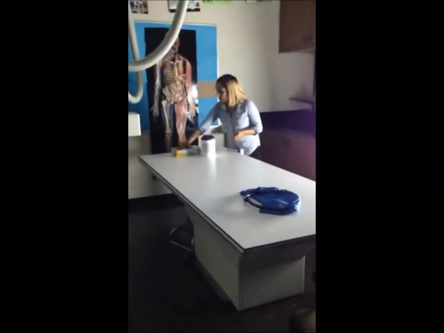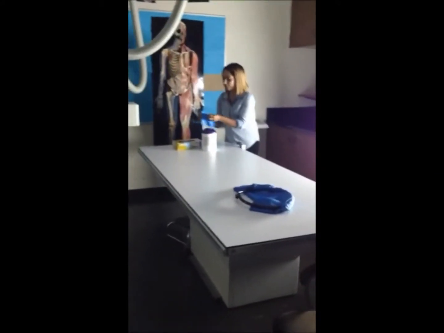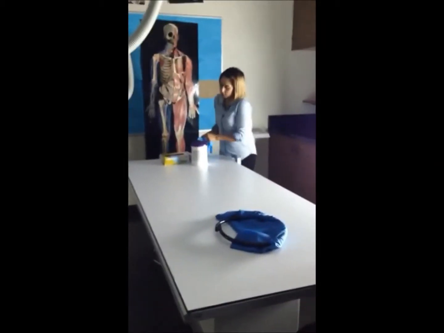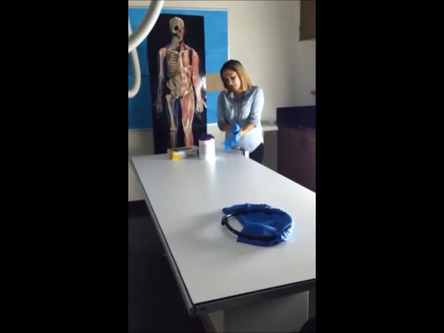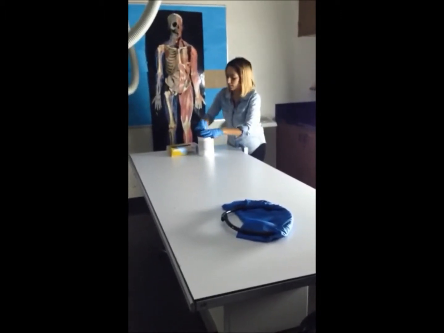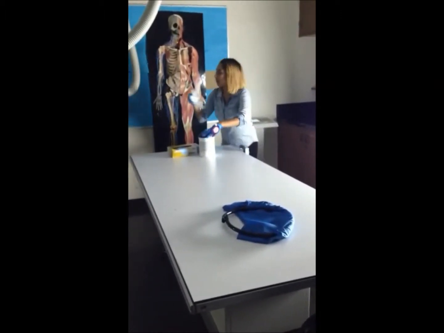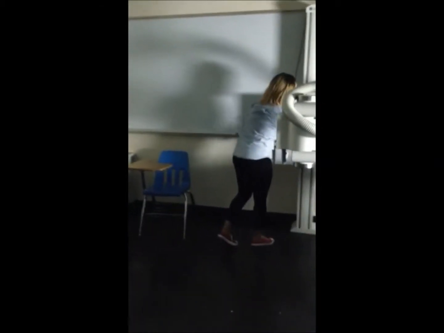Once you have all your PPE off, you have to wipe everything down. So I'm going to put on some new gloves so I don't get contaminated. I'm going to wipe everything down, everything that I touched while the patient was here.